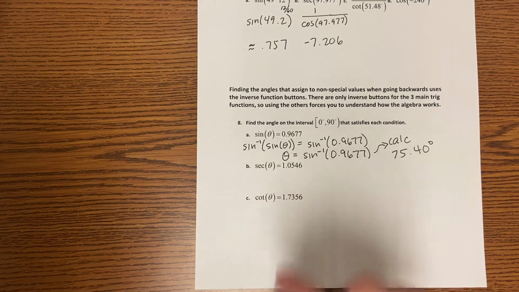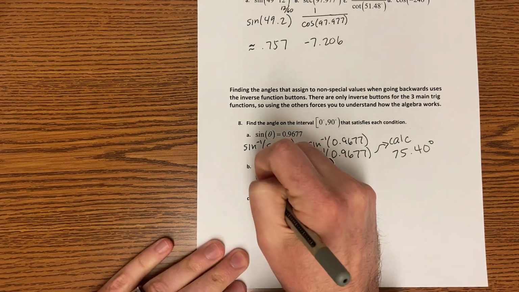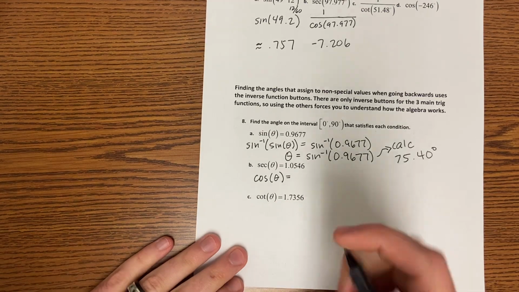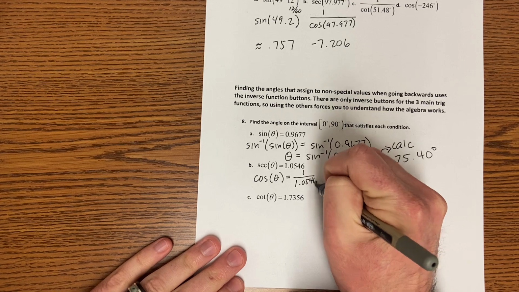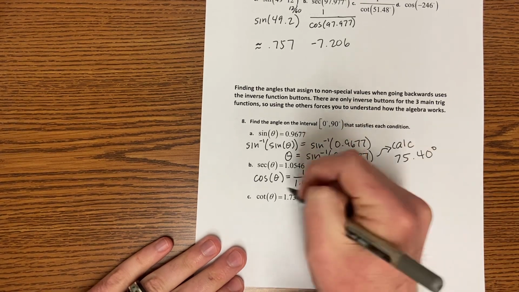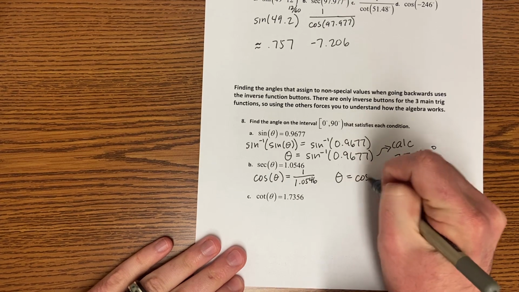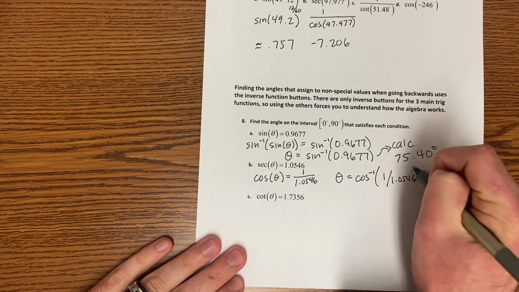If secant of theta is 1.0546, again, this causes a problem because we don't have a secant inverse button, which means we need to convert our secant into cosine, knowing it's the reciprocal, kind of like the problems from before. So the cosine of theta now is 1 divided by 1.0546, which means, again, just like we took the sine inverse, we can now take the cosine inverse. So this is the cosine inverse of 1 divided by 1.0546.